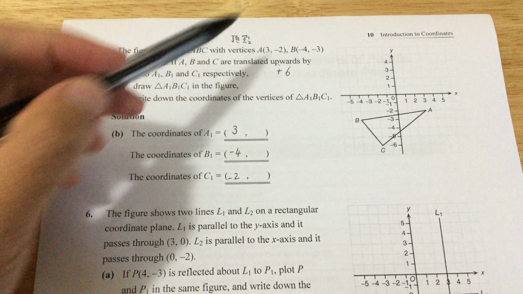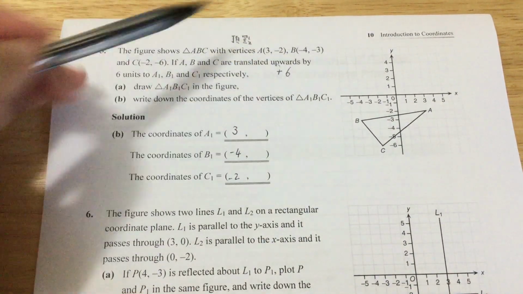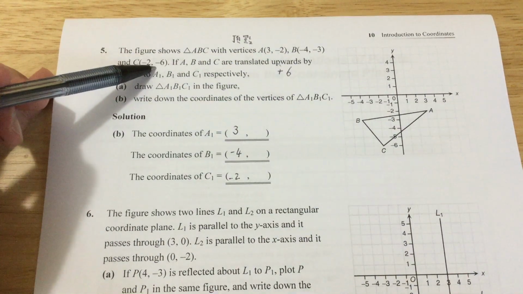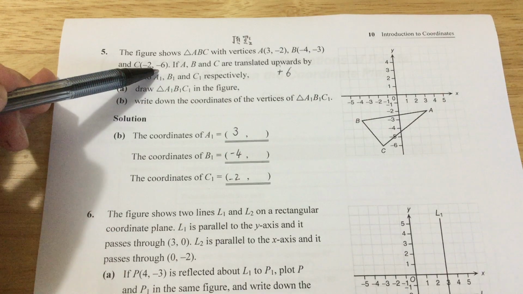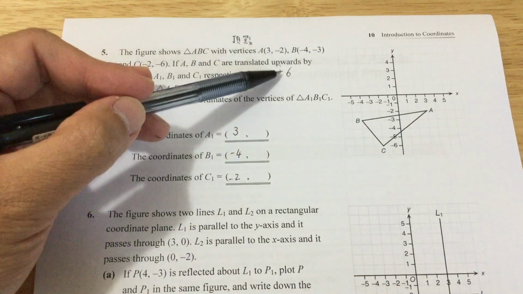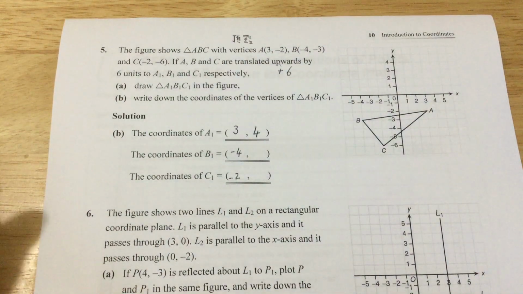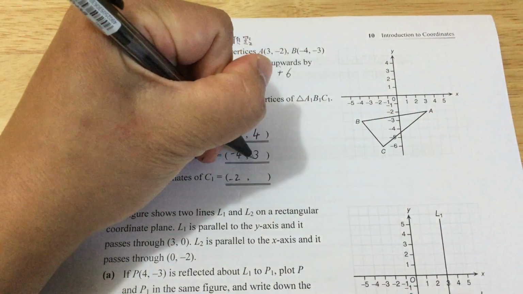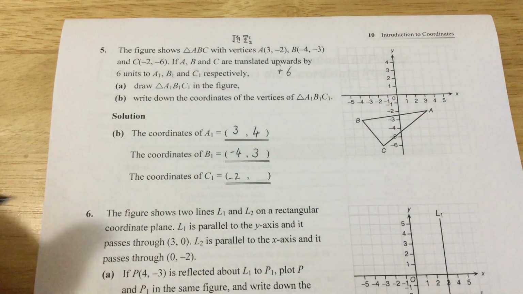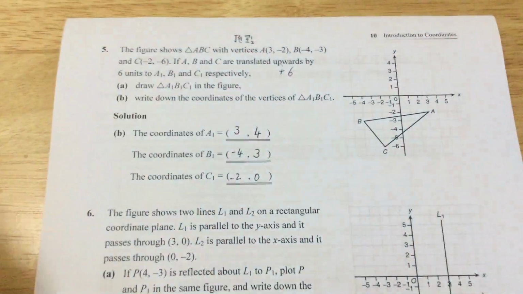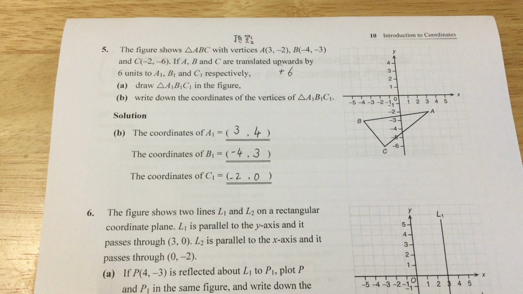So what we will do is that we add 6 to all 3 y coordinates of these 3 vertices. So negative 2 plus 6, you will get 4. And negative 3 plus 6, you get 3. And finally, negative 6 plus 6 is 0. So you got these 3 coordinates.